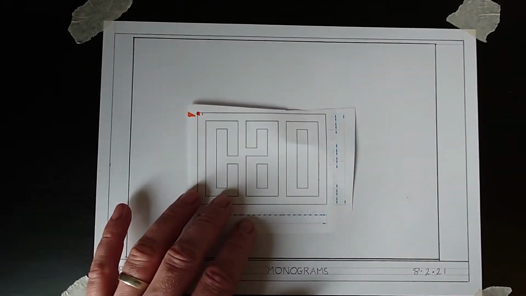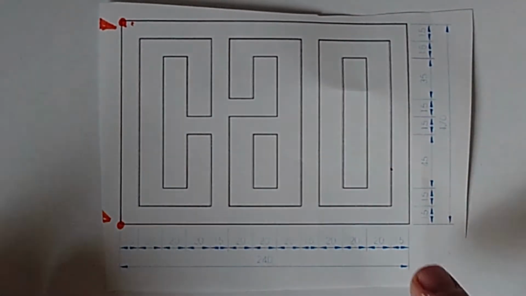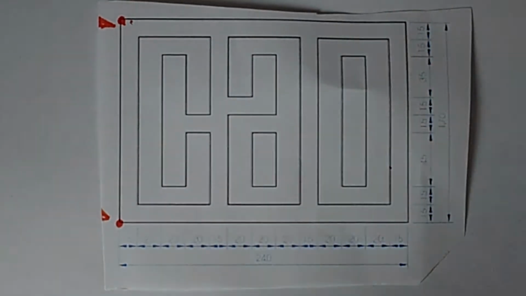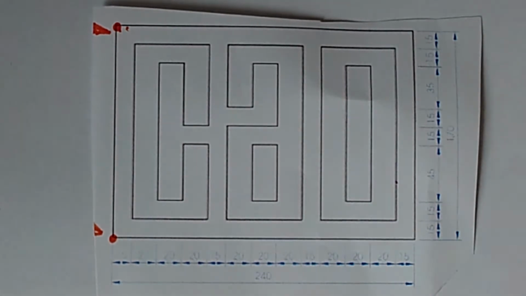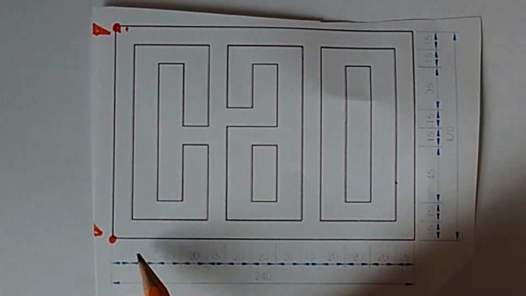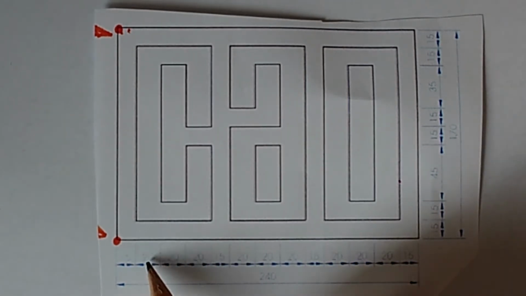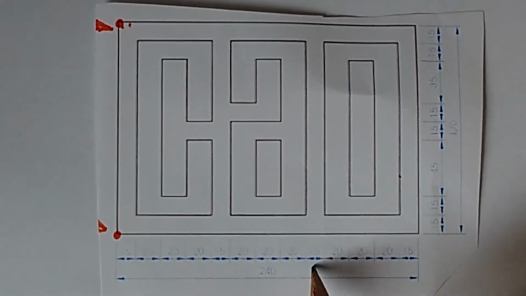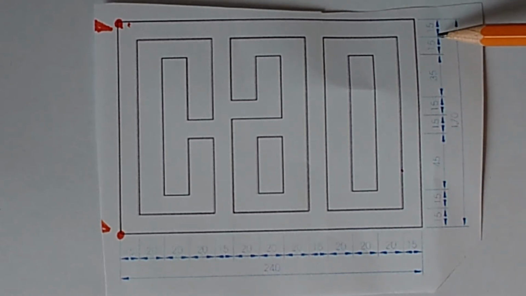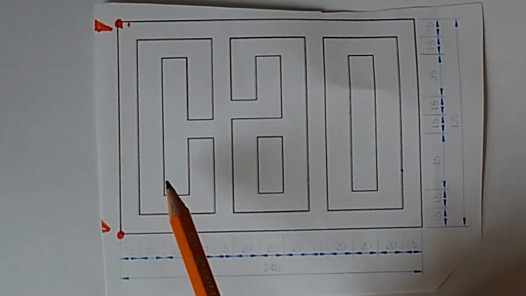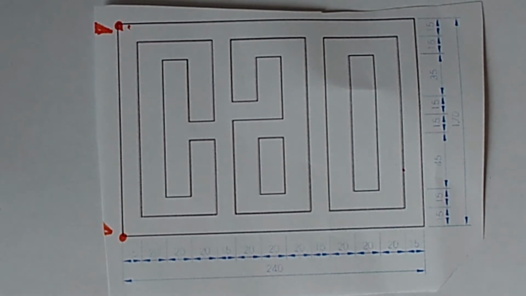Okay, excellent. Now let me just zoom in here again on the question. Alright, I know this is hard to see, but we are provided with a load of dimensions down here at the bottom of this page. 15, 20, 20, 20, 15, 20, 20, 20, 15, 20, 20, 20, 15. And a load of dimensions up along the right hand side. And these are going to help us to draw in all the vertical lines that make up the letters and all the horizontal lines that make up the letters.